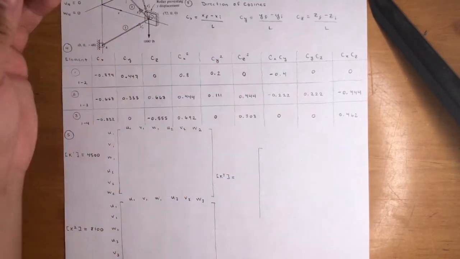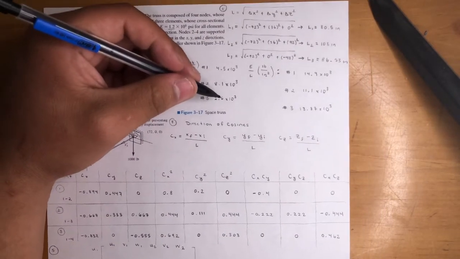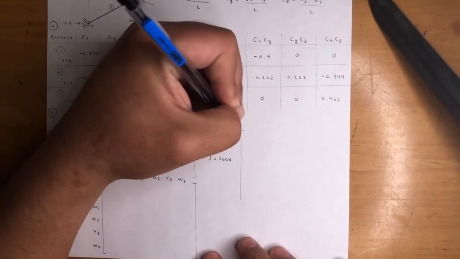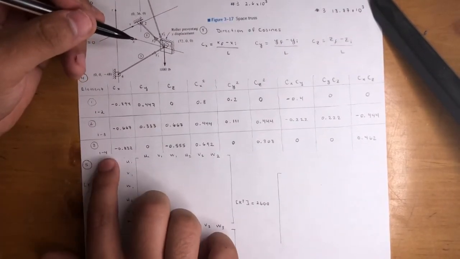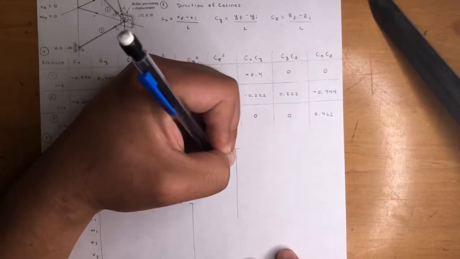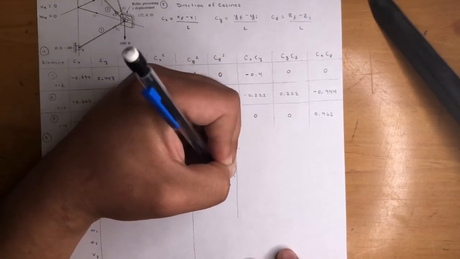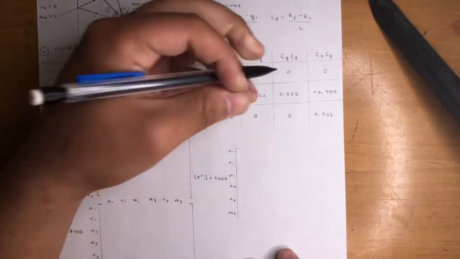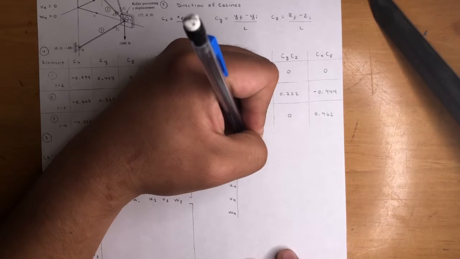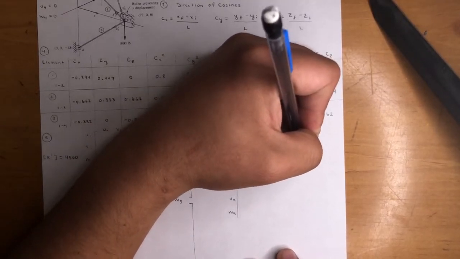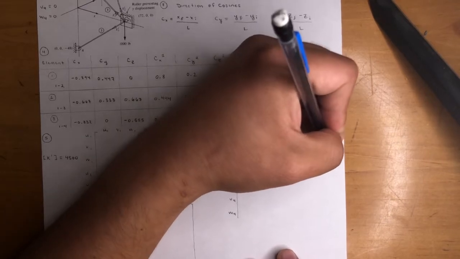And finally for K3, your stiffness is 2600. So we're going to put 2600, and that goes from 1 to 4. So it's going to be U1 V1 W1, U4 V4 W4. Same thing going across.